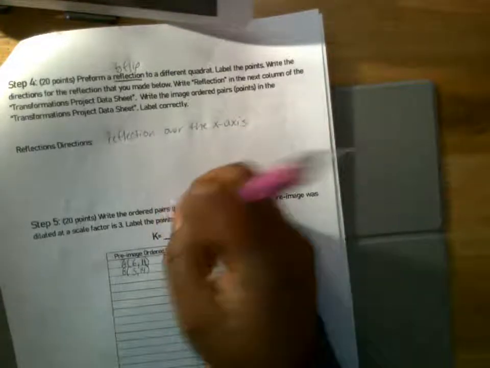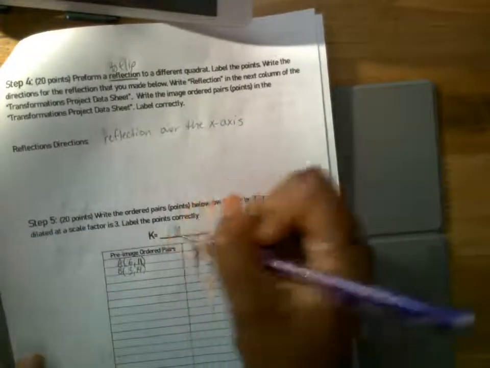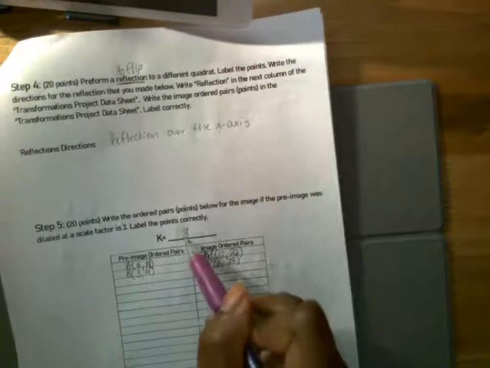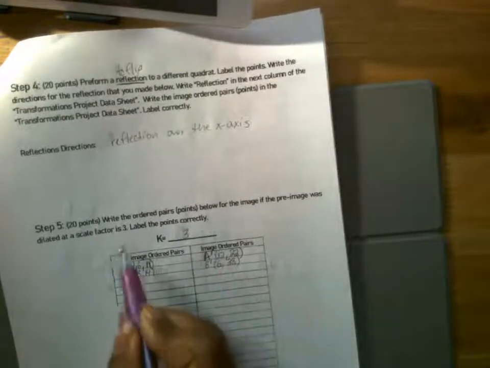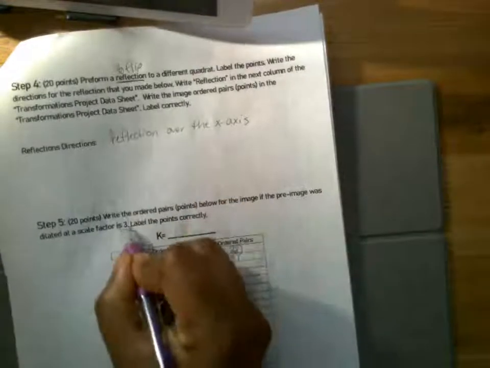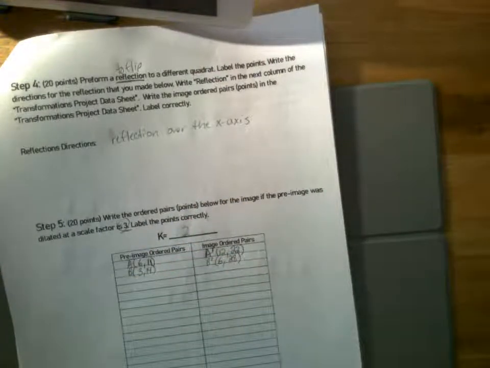And actually, it says dilate at scale factor of 3. So Ms. Reyes did that completely wrong. I did 2, but you're going to do 3. Okay? So you're going to multiply 3 times 6 and get your answer there. 3 times 11 and get your answer. You're going to use 3. I did the example of 2. You're going to use 3. I just did 2. Any other questions about that?